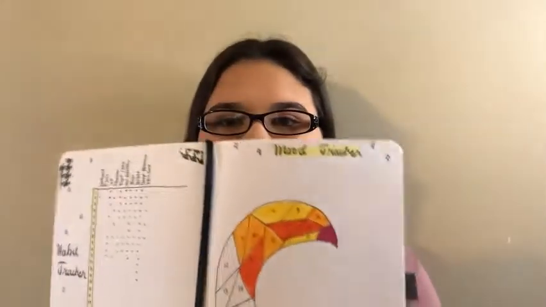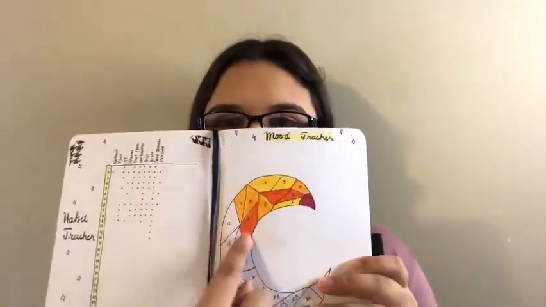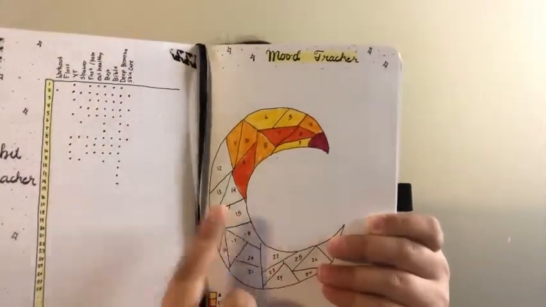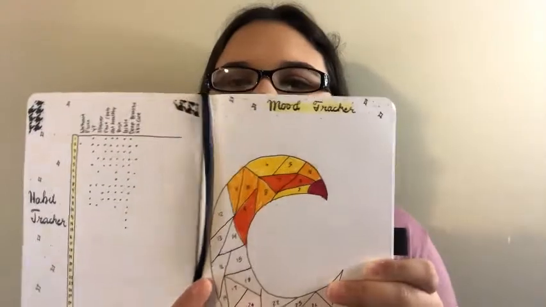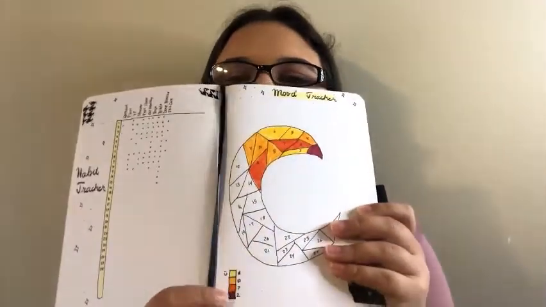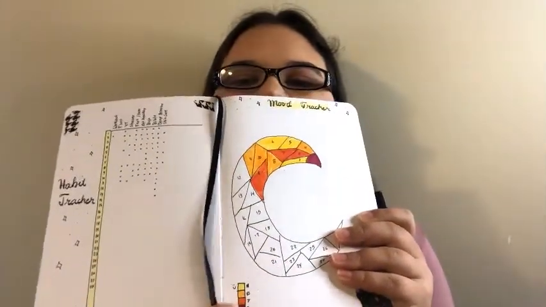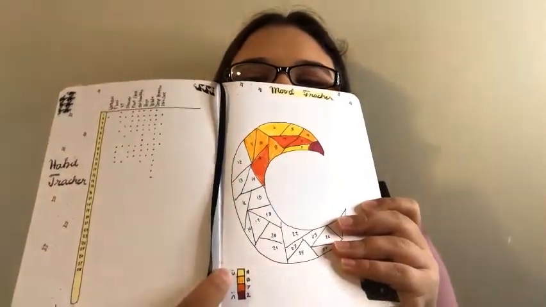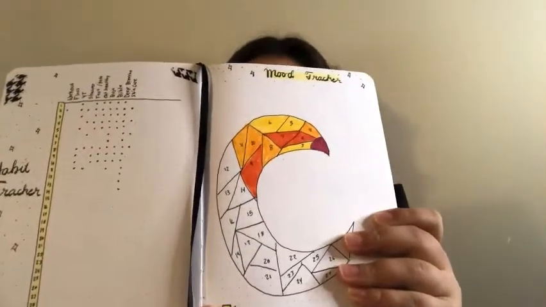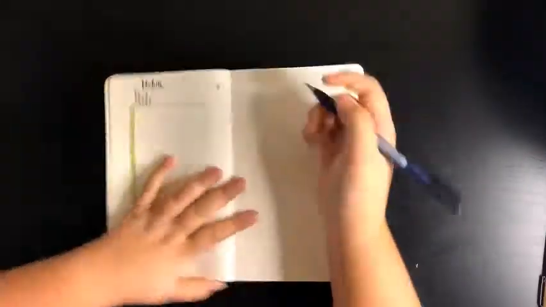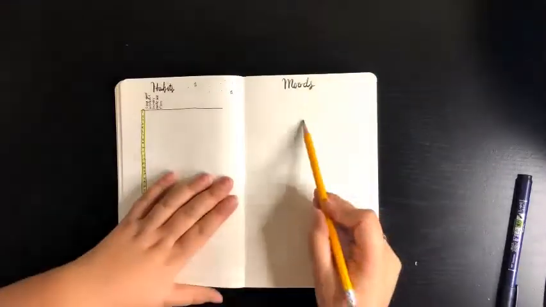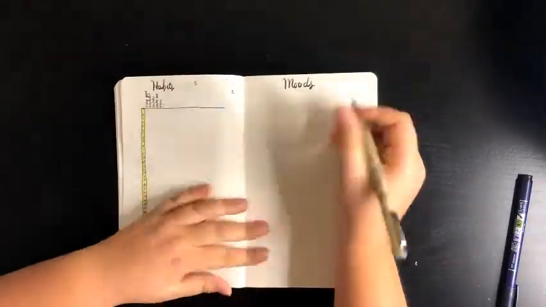So this month I have a moon here, and see it's half filled in, but on the day I will find the date, or the square that has the number of the day on it, and then I will pick the mood that matches the color. So if I'm in a really good mood, I will pick this color. If I'm in a really horrible mood, I will pick this color. So you can do whatever colors that you want, whatever shape you want, but that is a really fun way to do it.